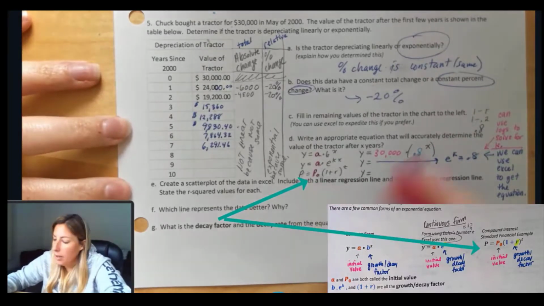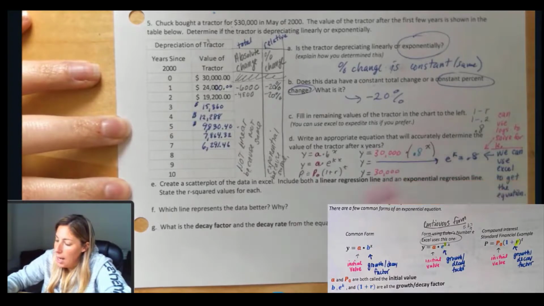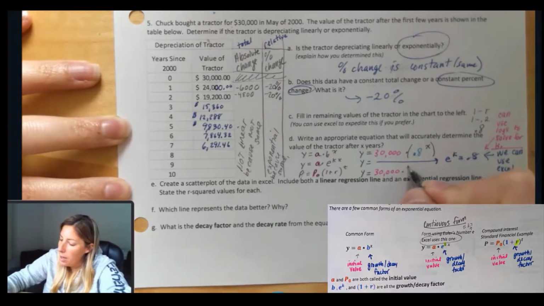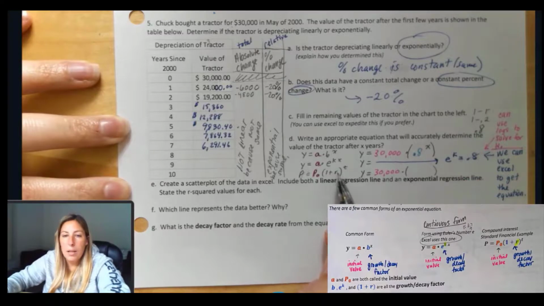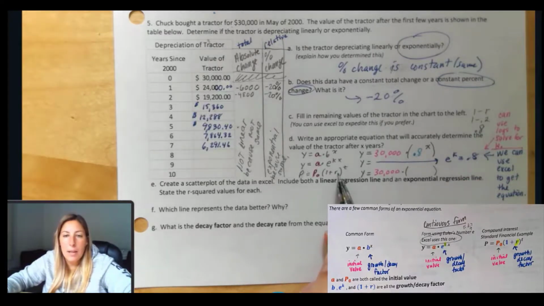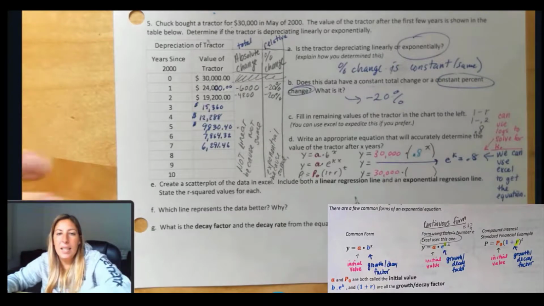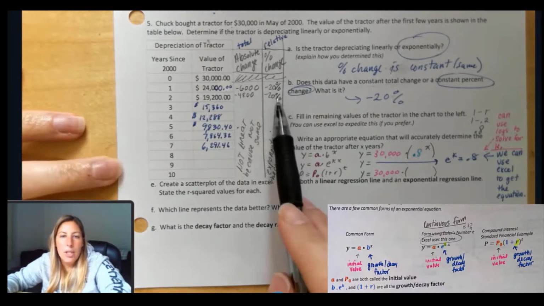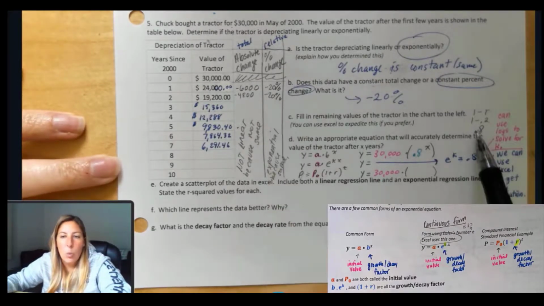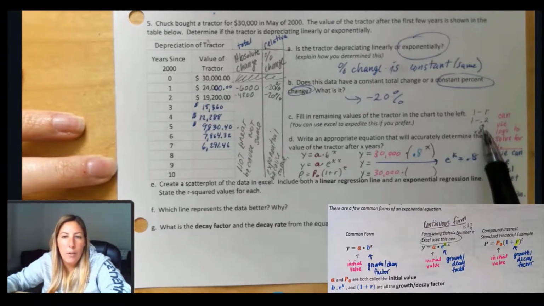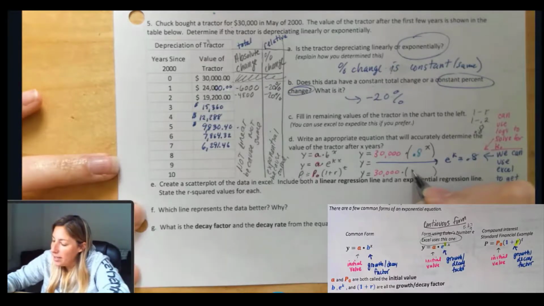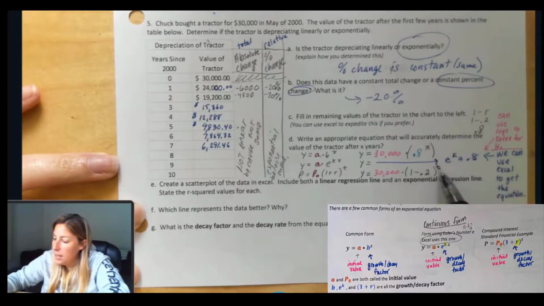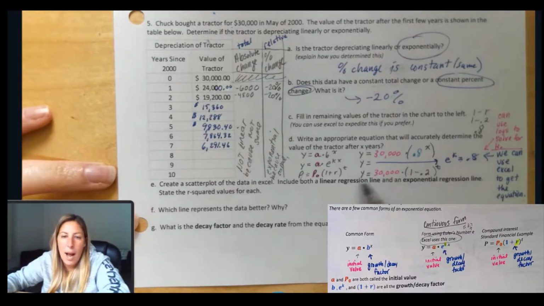My initial starting value is $30,000, and I'm going to multiply that by what? 1 plus r, or 1 minus r. In this case, we had what? A percent change of negative 20%. We said our decay factor was 0.8 because we took 1 and subtracted our rate of 20%. So really it's 1 minus 0.2 to the t value, and t is going to represent time, and my y, or my p in this case, is going to represent the tractor value.